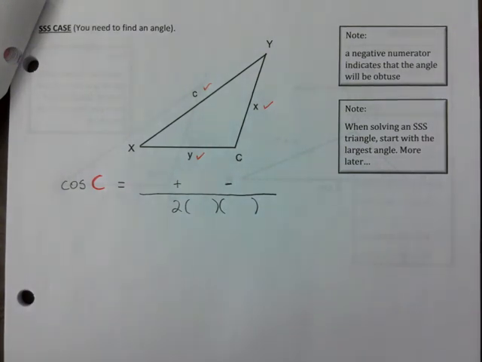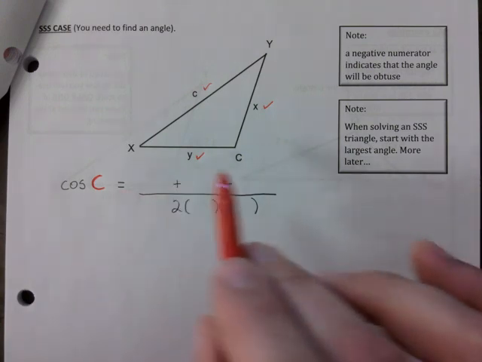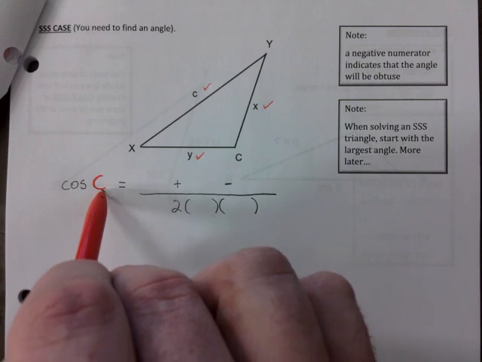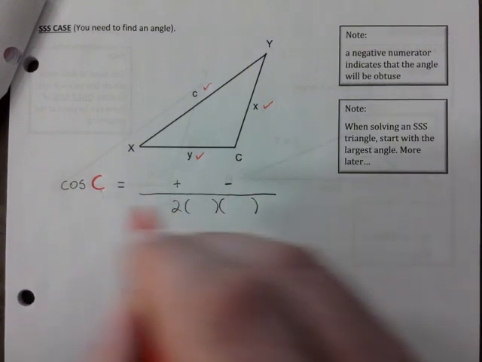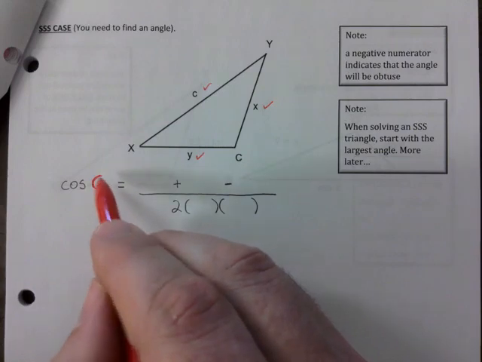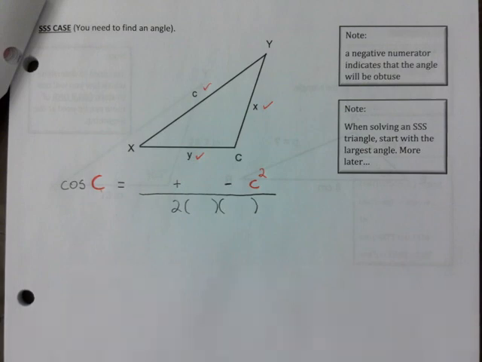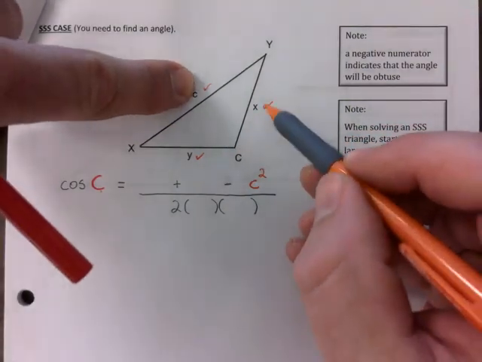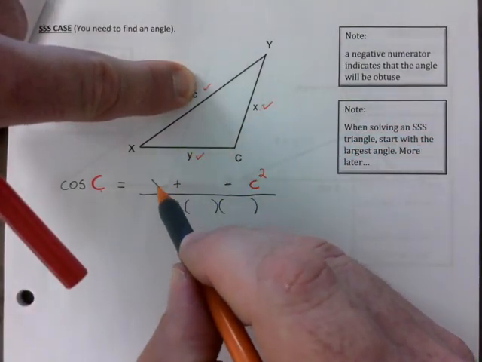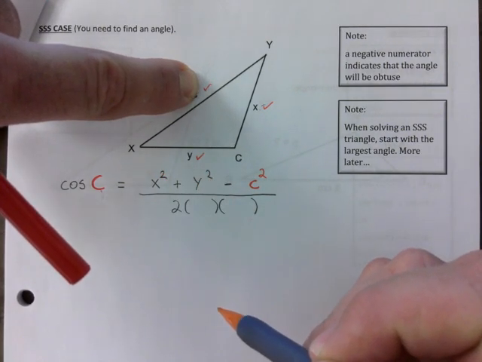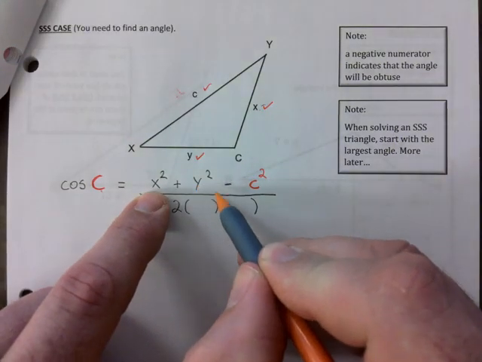Okay. The most important number that you can plug in here. You ready for this one? If you want to find side C, then you must have, sorry, angle C. I take it back. If you want to solve for angle C, then you must put C squared, the side, back here. If you get that right, you already won half the battle. That means that these 2 sides are the ones that you're going to square and add. And guess what? X and Y come back down here.